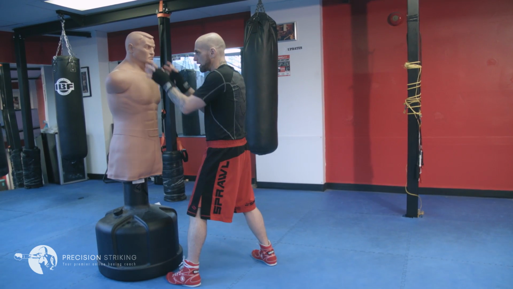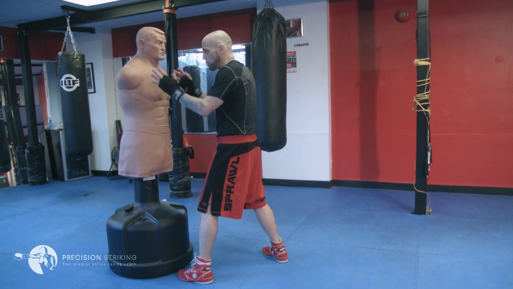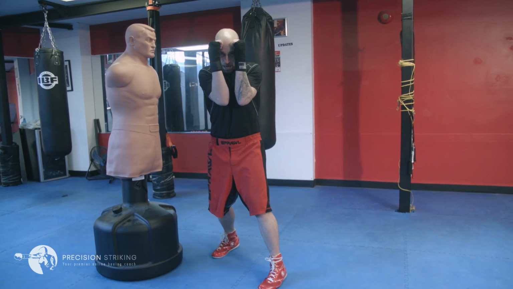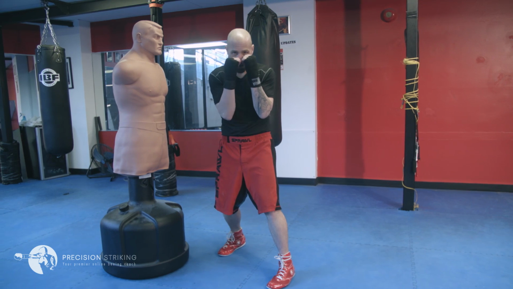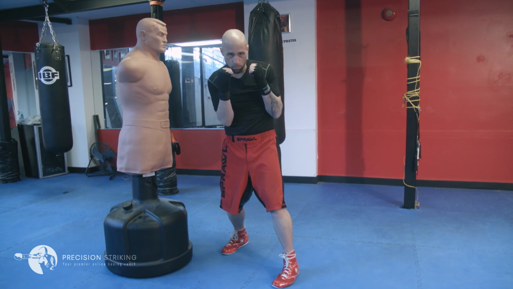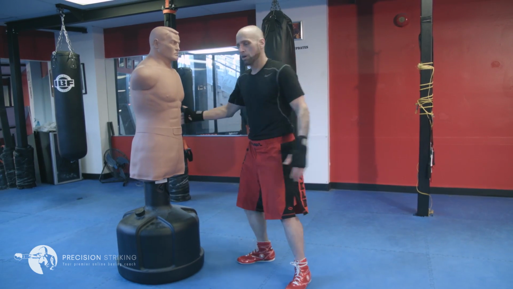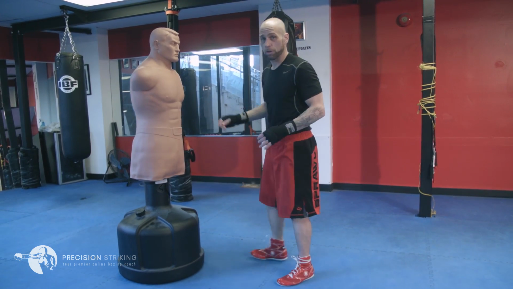But you'll often have to try to get your opponent to shift their guard high and low, in tight and out. If I'm here, I'm covered high, or I'm covered low, or I'm covered up the middle, or I'm more covered on the side, or I'm dipping. These little adjustments are going to be what you're looking for.